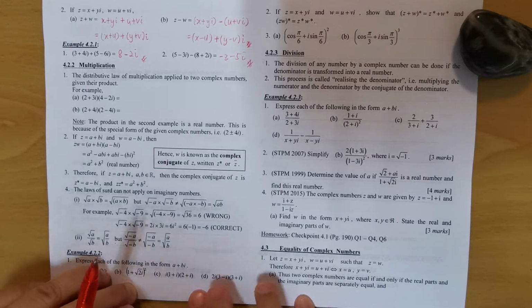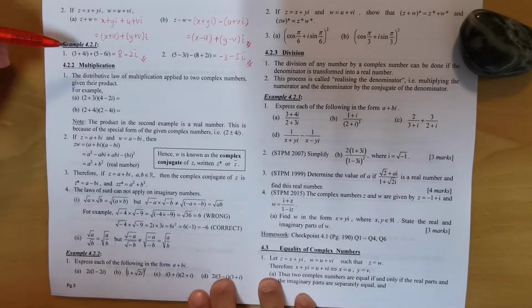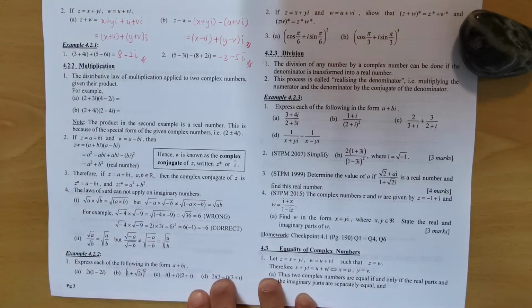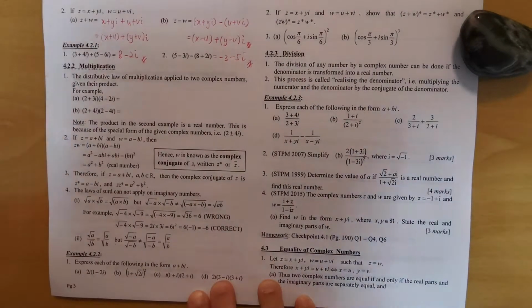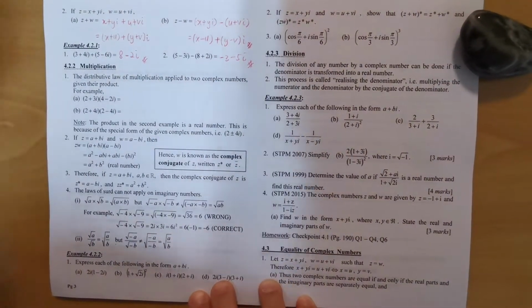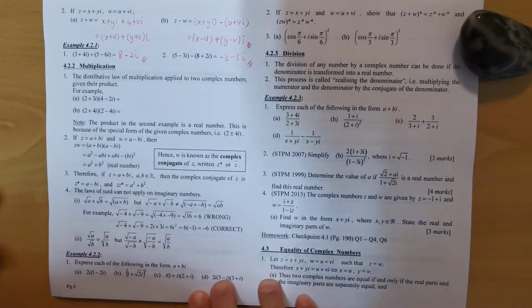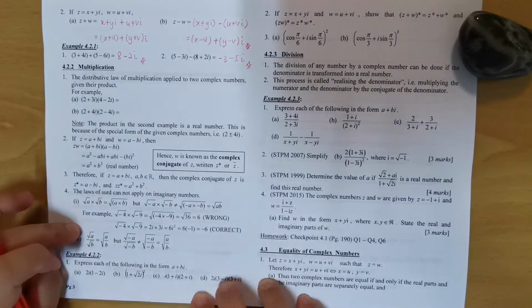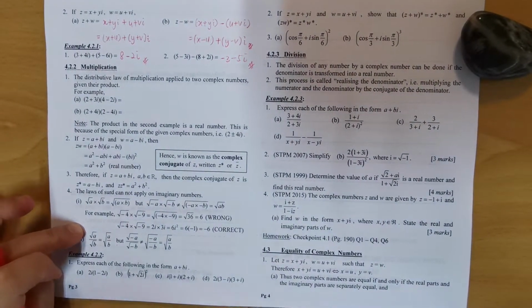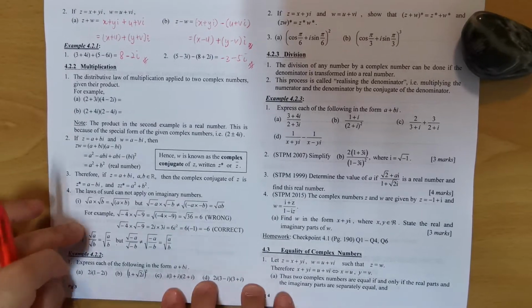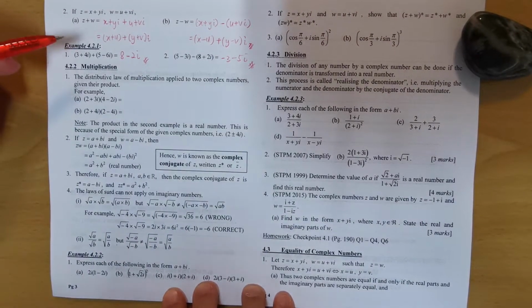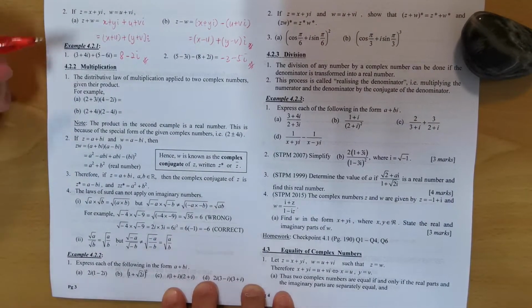The next one will be multiplication. To multiply two complex numbers, very simple. We do it like quadratic expansion.